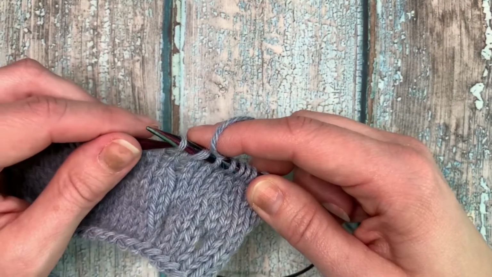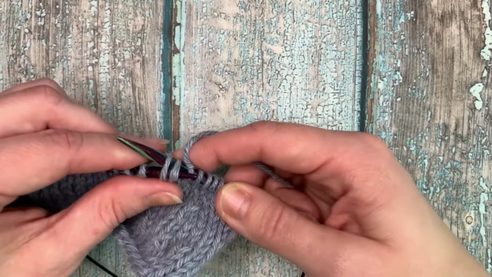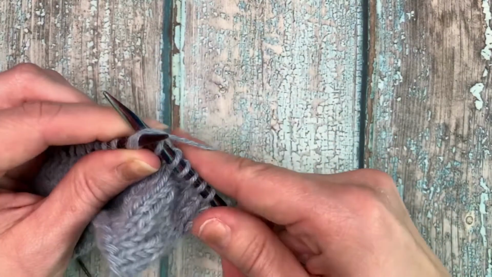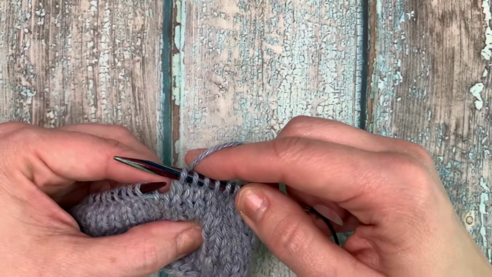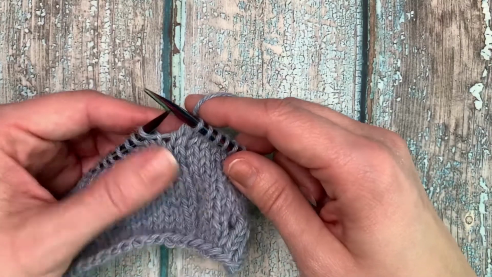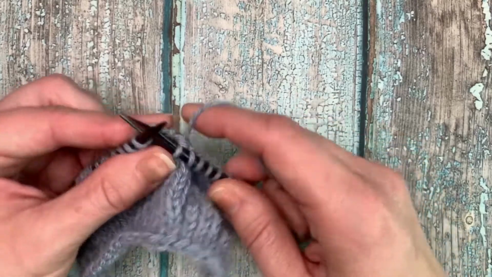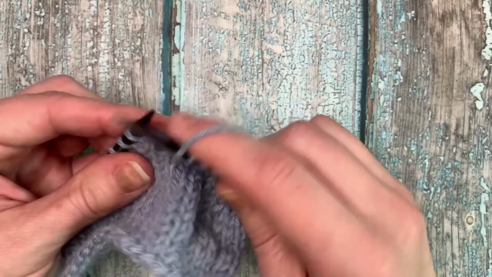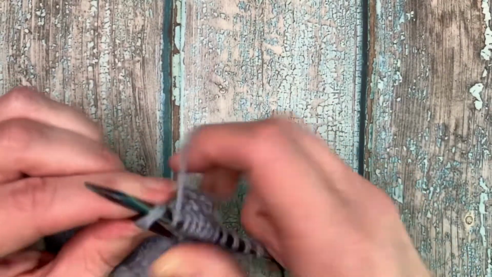Then take the left needle and slide it back through both of those stitches that you just slipped. Then go ahead and wrap the yarn around and pull through like you're knitting. And there's your neat and tidy left leaning slip, slip, knit decrease. One more time, a little bit faster. Okay, so slip, slip, knit.